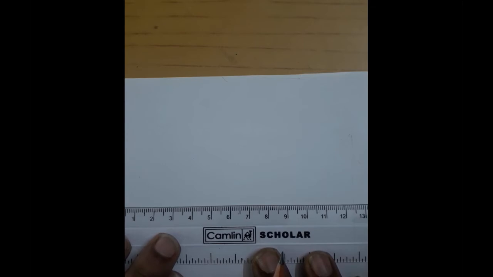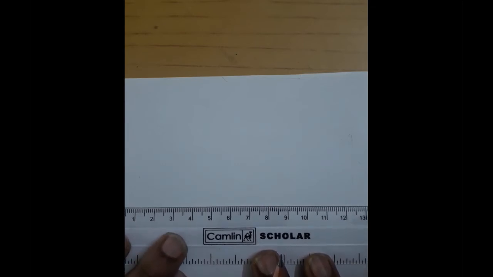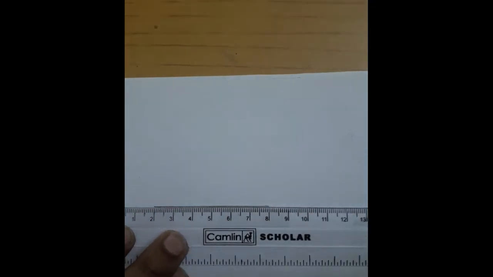So let's begin. Let us draw a line to begin with. So we take a line over here. You can choose the length you wish, unless you are given the length of the line. So I'll take it from here to 6.